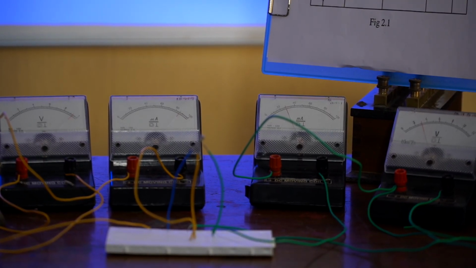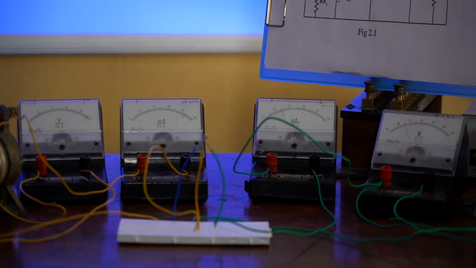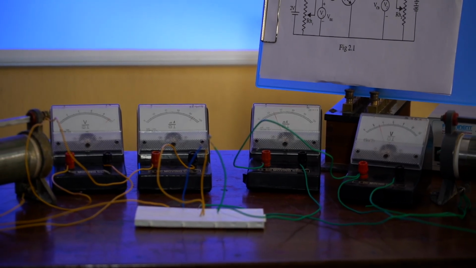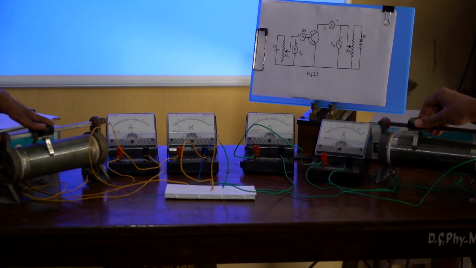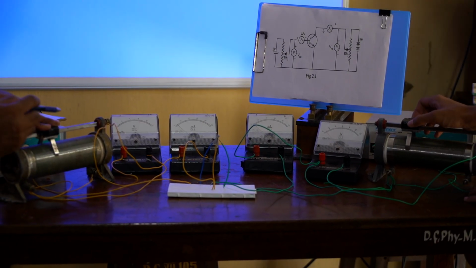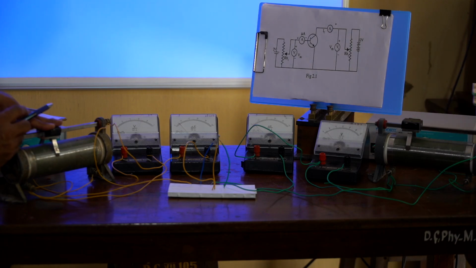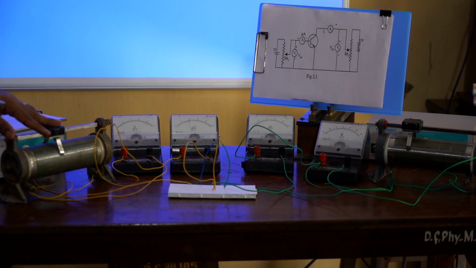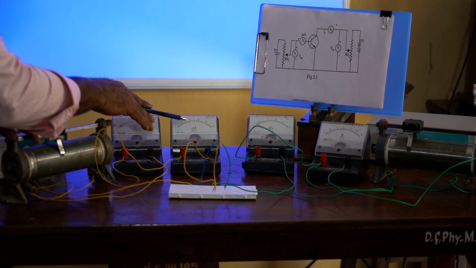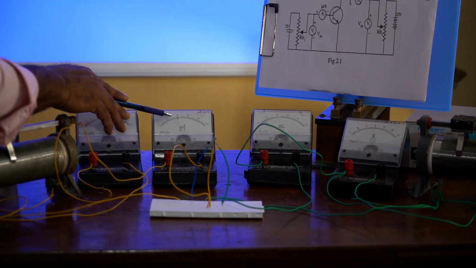Now coming to the output side, the output curve, we want to change the value of VCE. Initially VCE is kept at 0, then IB is kept fixed. For example, here IB is fixed at 40 microampere. The output characteristics is the curve drawn between the output current IC and the output voltage VCE at constant input current. The input current is IB. Now I kept IB equal to 40 microampere.